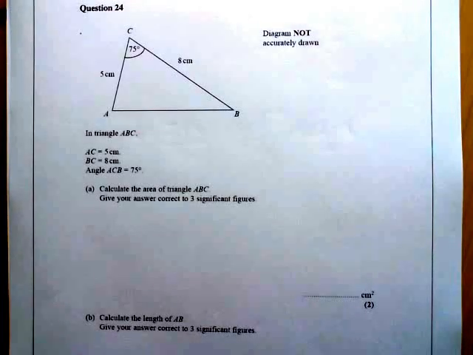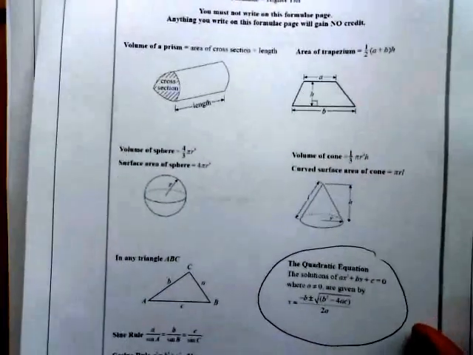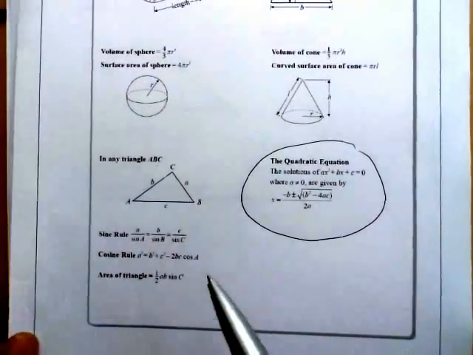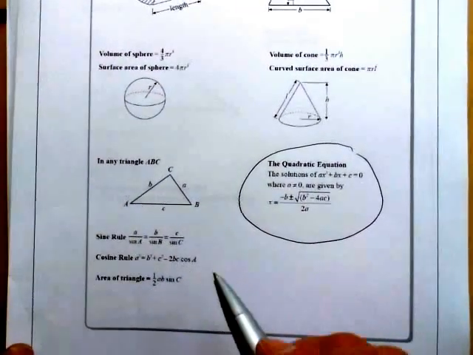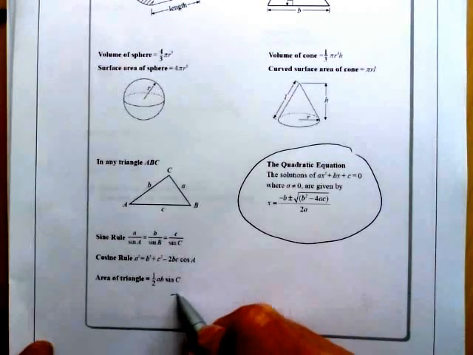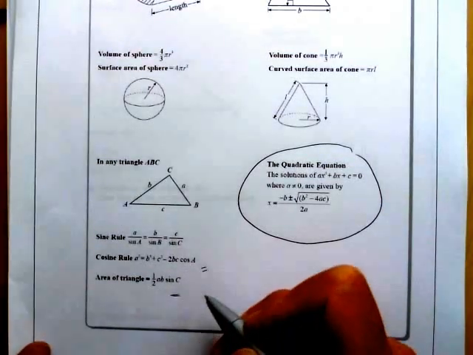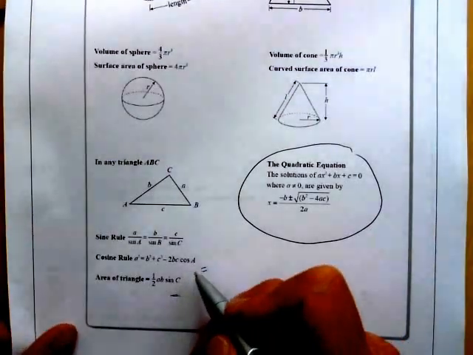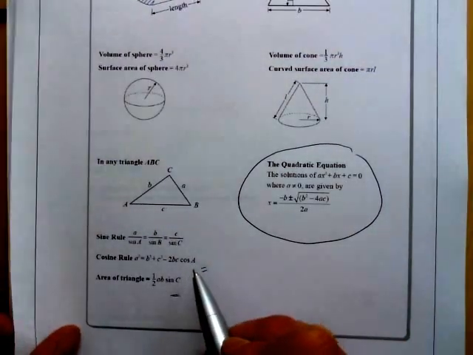Now, to answer question 24, we need to use the formulas that are given to us to help us through this exam. We're looking at the triangle formulas down here, and we're not going to need the sine rule in this question. We need the area of a triangle formula, which is here, and we need the cosine rule for the second part. I'll be writing them out in these solutions, and that's where we find them if we don't remember them.